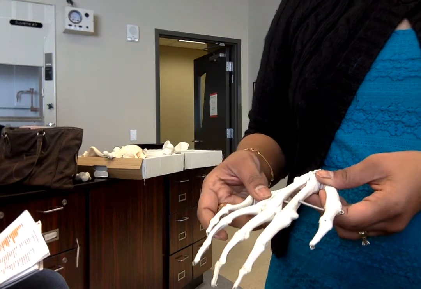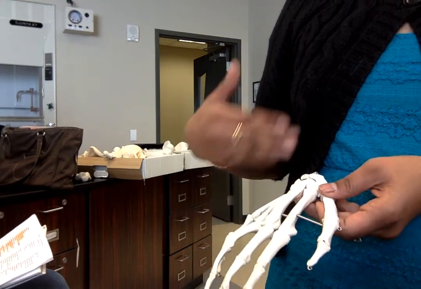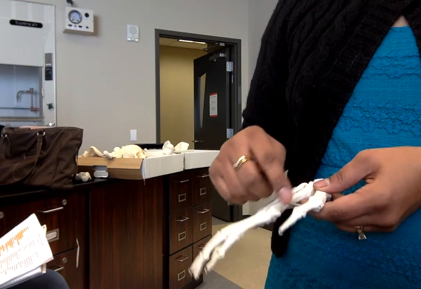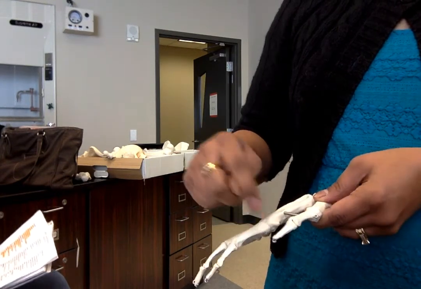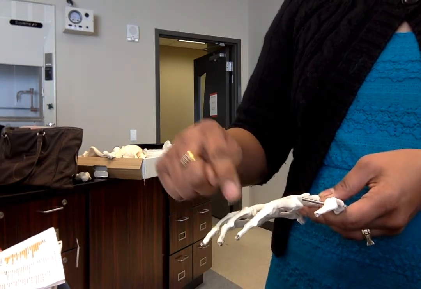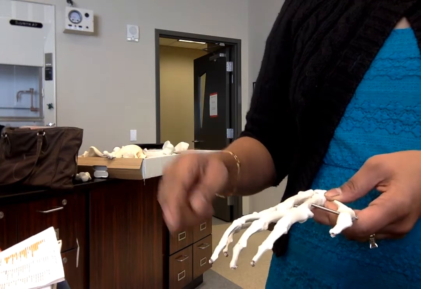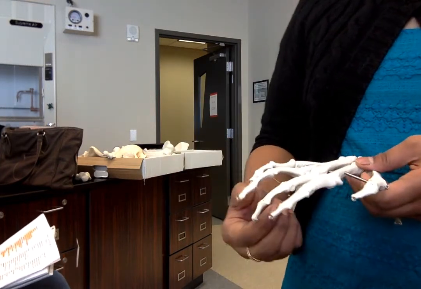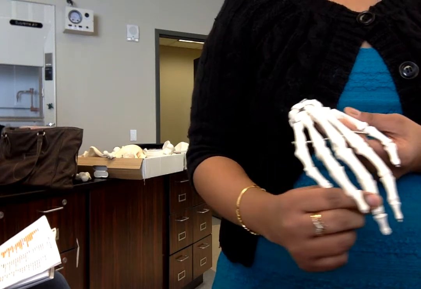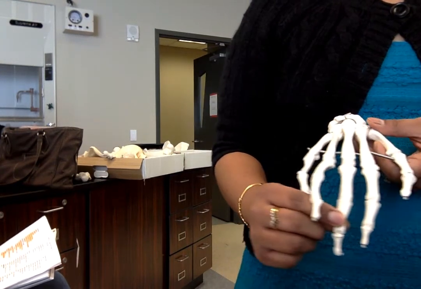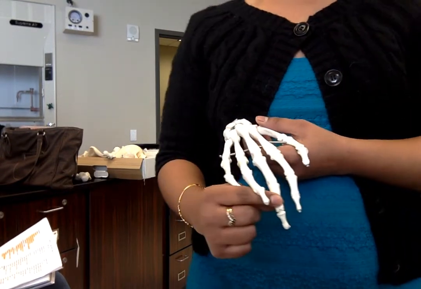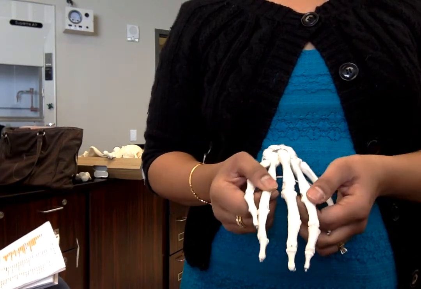Okay, why is that so important? Because that's how we're universally identifying what structure we are looking at. The first digit only has a proximal and distal phalange, and 2, 3, 4, 5 have proximal, middle, and distal phalange. So let me give you a little pop quiz to see if you can name the one that I'm holding right there. What would you write down? Third, and then middle. Middle phalange. Excellent.